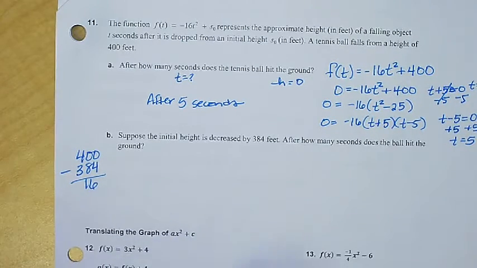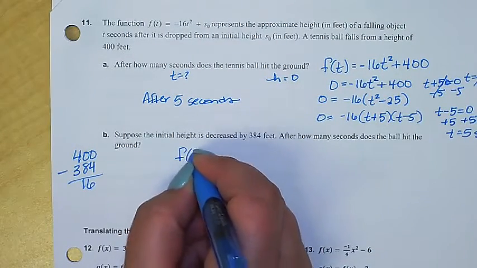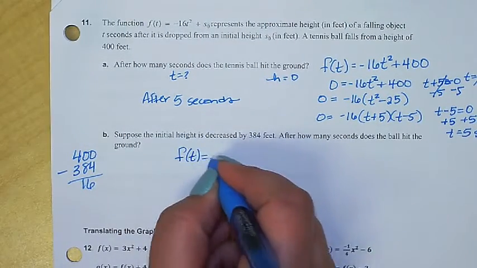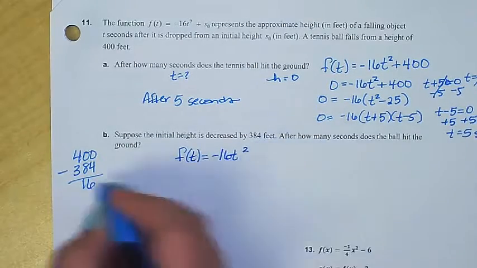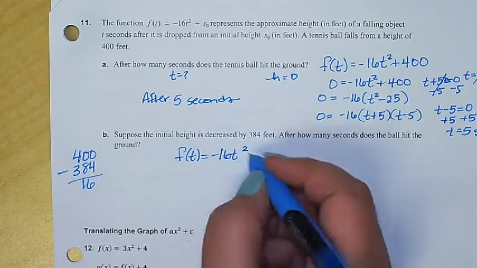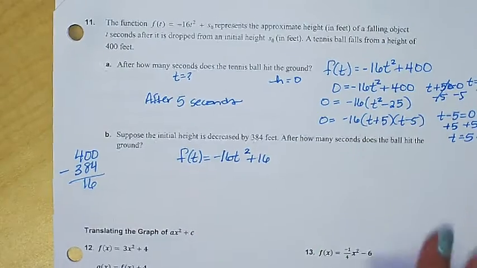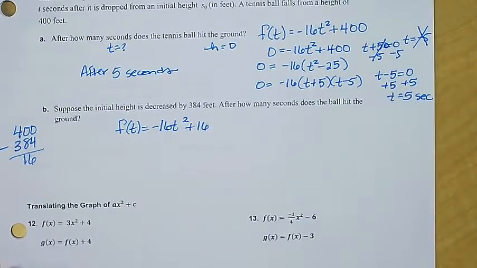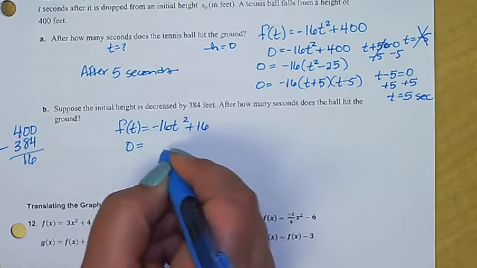So now we've got to use this new height. If we take that original function, but we decrease the initial height by 384, then our initial height becomes just 16. And really then we can just practice this again, right? Again, they want to know when it hits the ground, so we would set it equal to 0.